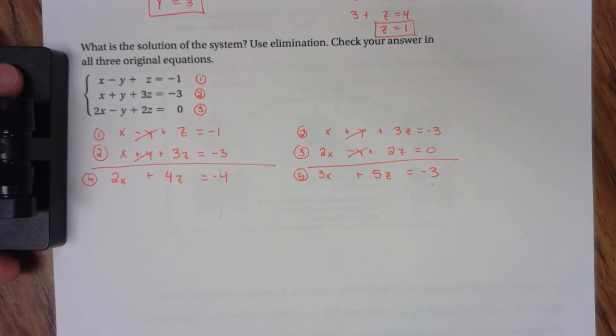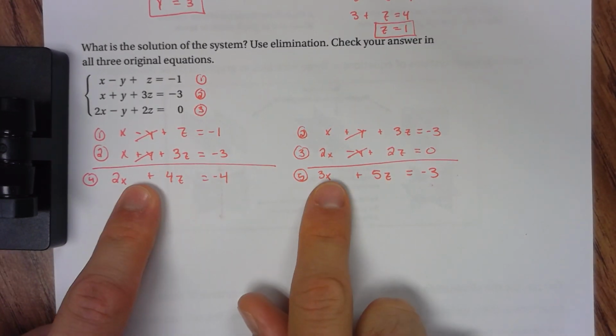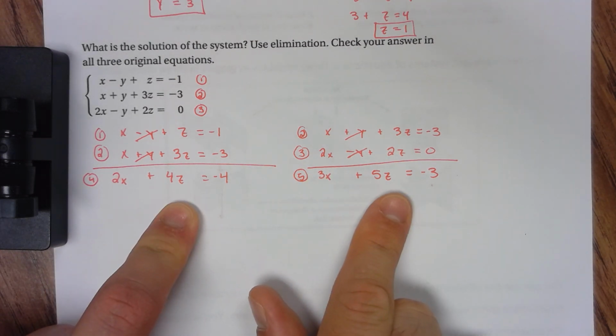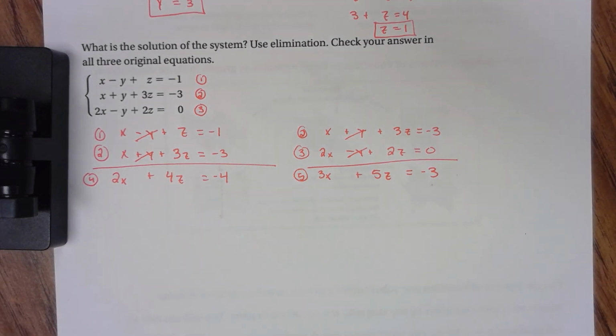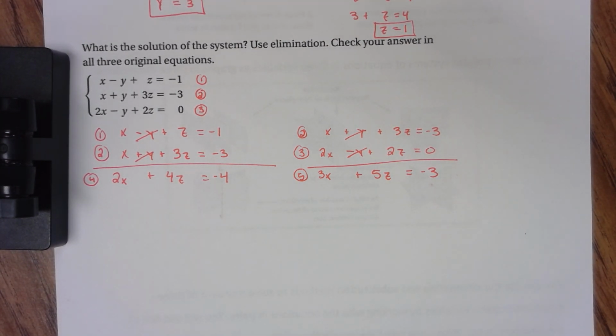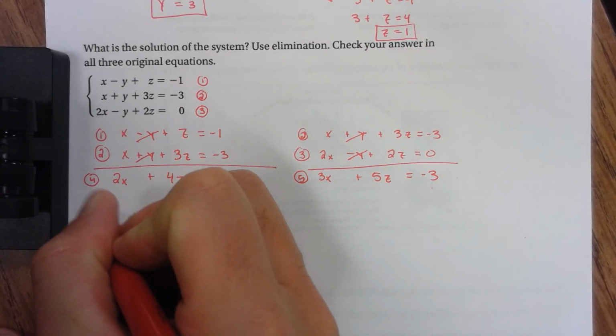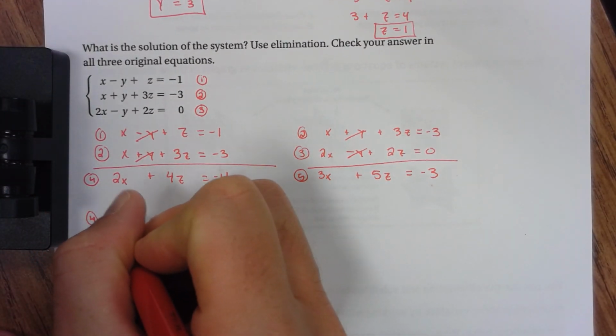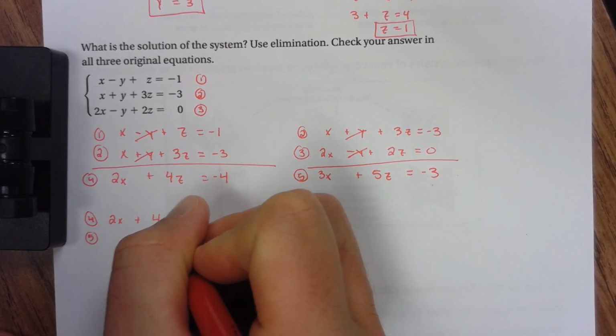And what we've just accomplished is we've created a system with 2 variables and 2 equations. Exactly what we had just quizzed on in 3.1 and 3.3. So we can now use these 2 equations to solve for x or z, and you can use elimination, you can use substitution, whatever you're more comfortable with. I almost always stick to elimination. That guarantees that we don't have to work with fractions unless our answer is a fraction. But what I'm going to do is take equations 4 and 5, and use elimination to solve for one of those variables, either x or z.